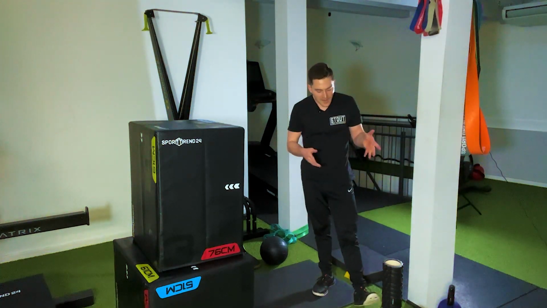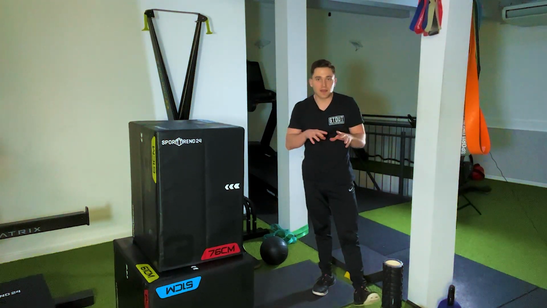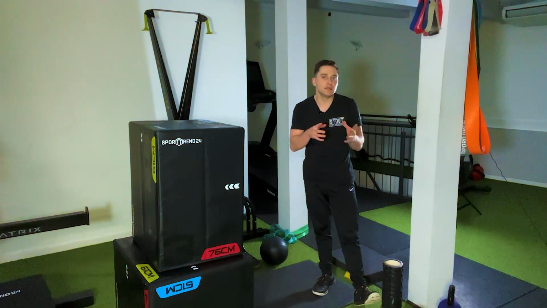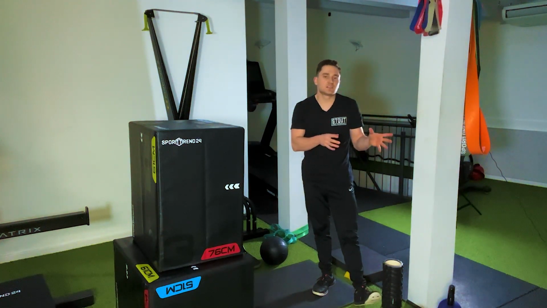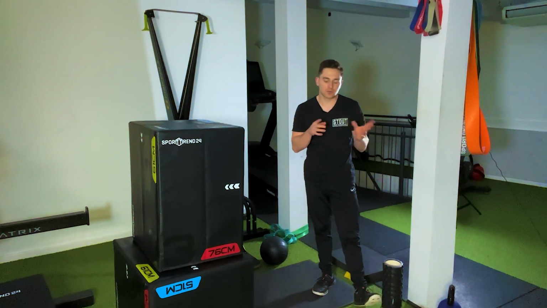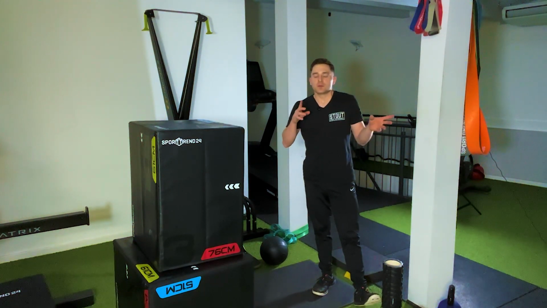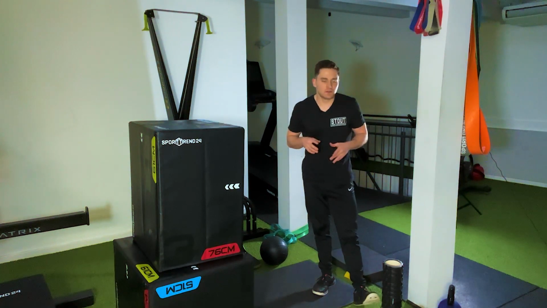Now, we've performed that strength exercise, and we know with strength exercise, we need a little bit of time between the next set if we're going to actually get the most out of that and actually work on our strength. We need about 3 to 5 minutes. So in the meantime, we don't want to waste this time.